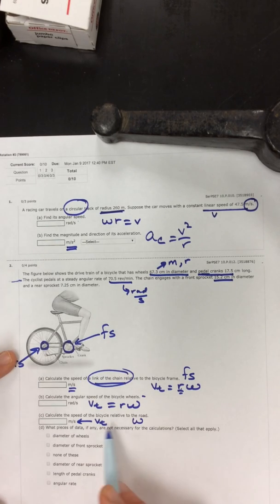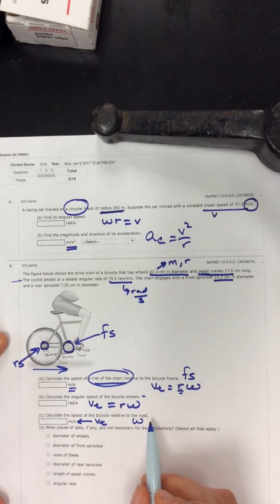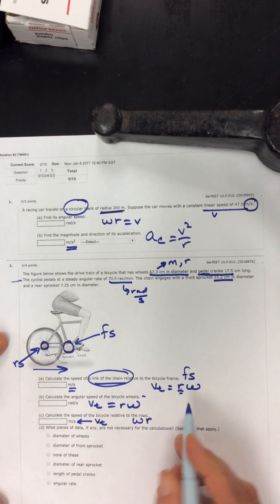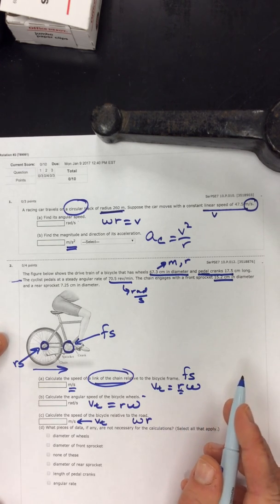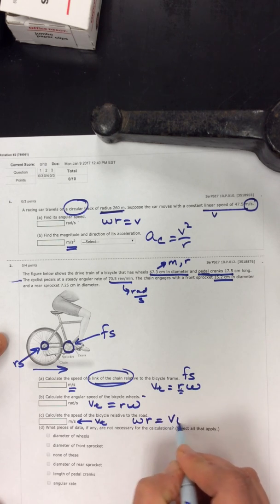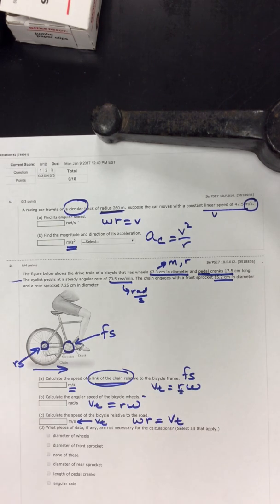And that's what you're going to use to figure out how fast it's moving this way relative to the road. So times the radius of the larger wheel. And yeah, you should be good to go. You'll get that translational velocity. That shouldn't be too bad. Okay, I think you can figure out good old part D.